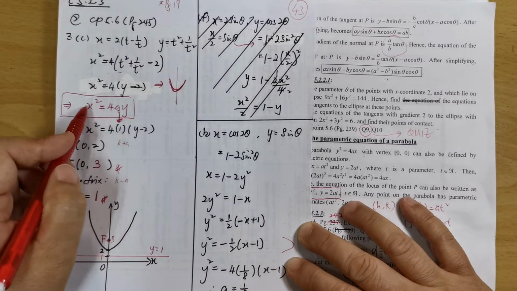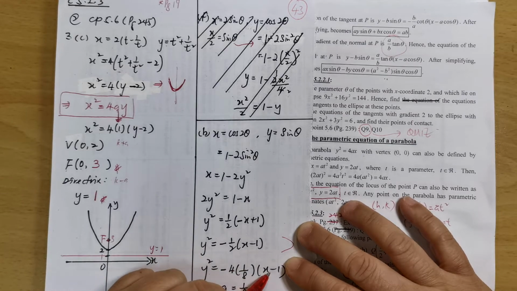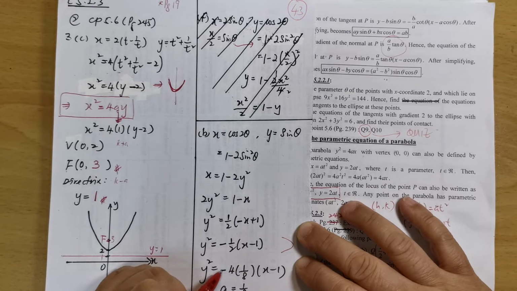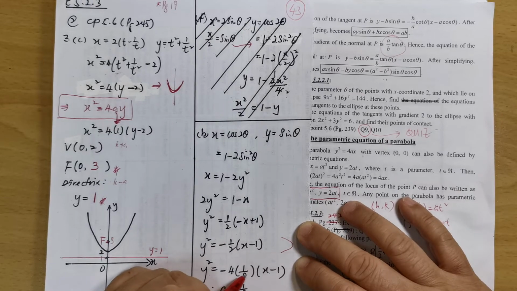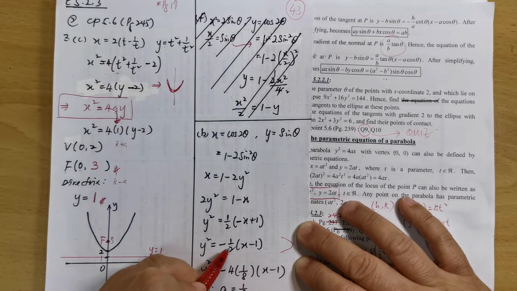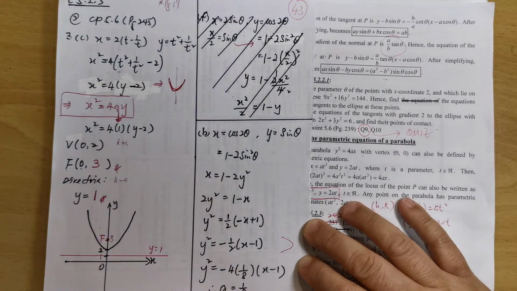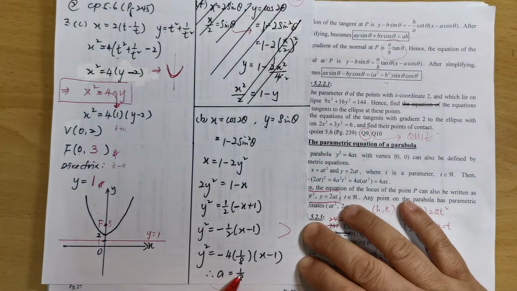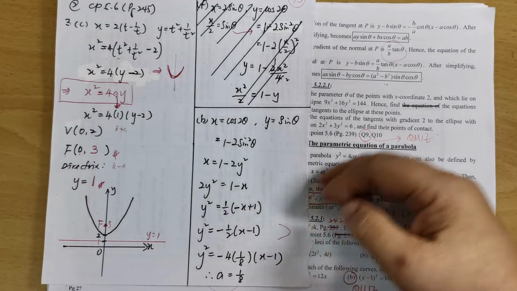Remember the standard form? It becomes y square equals minus 4ax, right? So what is your a? Minus 4ax, so it must be 4 here. So 4 multiplied by what gives you back the half? So 4 multiplied by 1 over 8. After simplifying, you get back your half. Okay? So from here, we get our a. Can you see it? A is equal to 1 over 8. All right? Okay. So next.